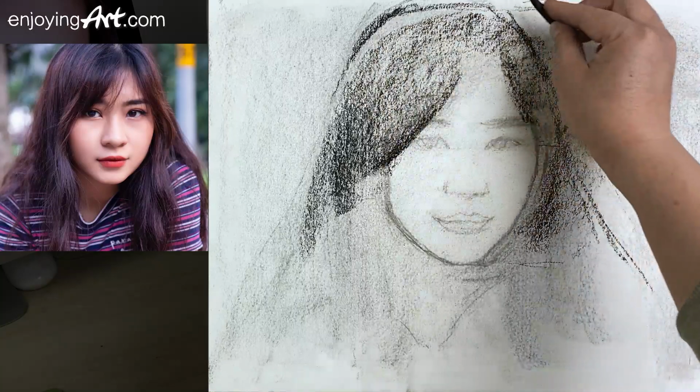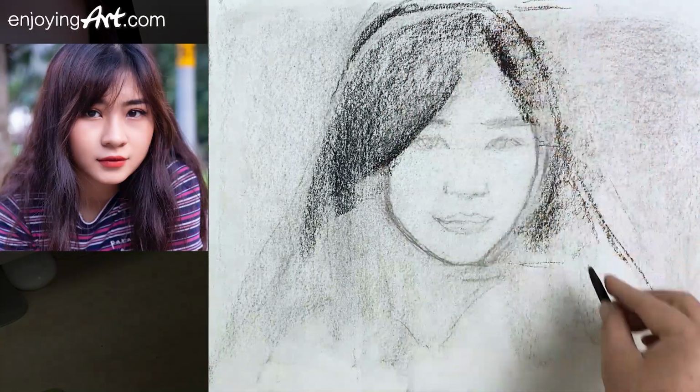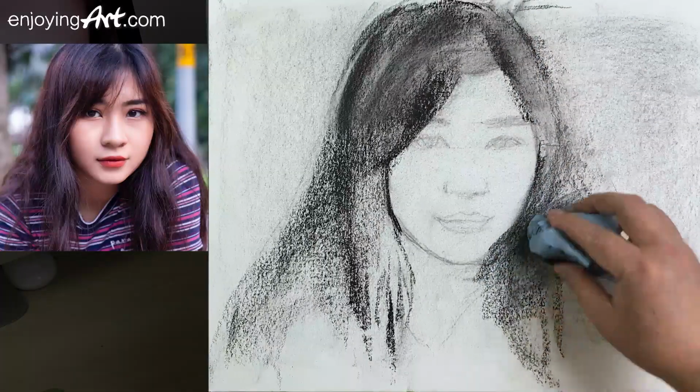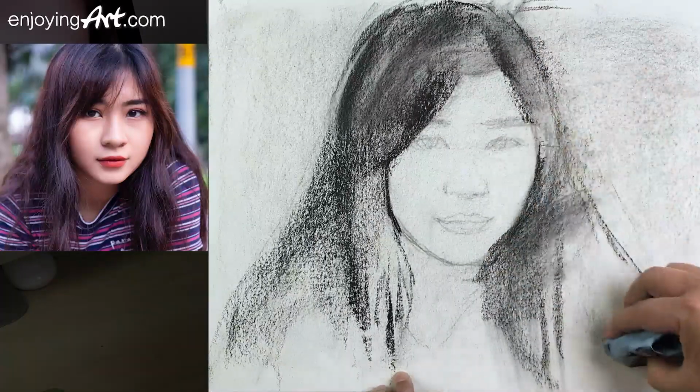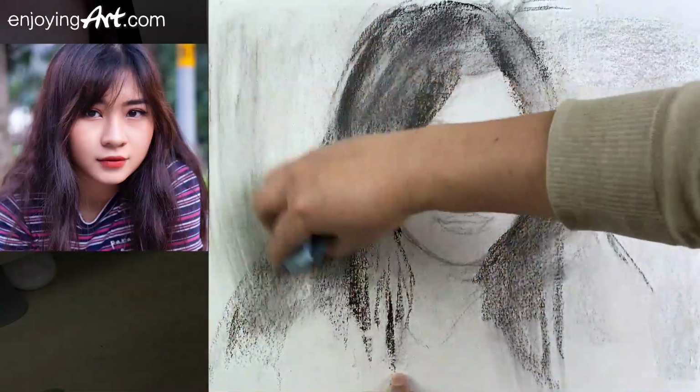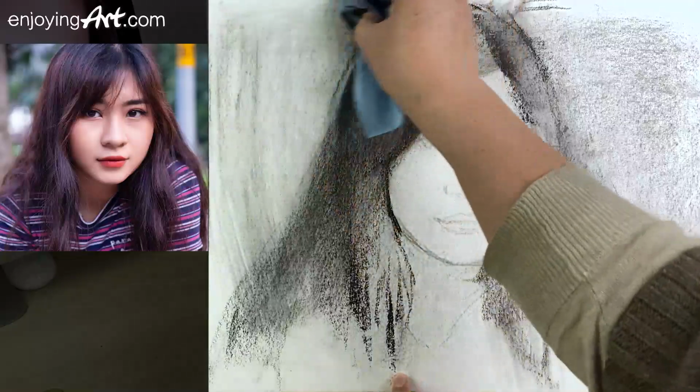Apply some value, and softly blend the color. And also carry the tone into the background.